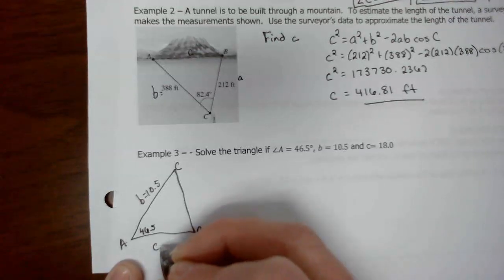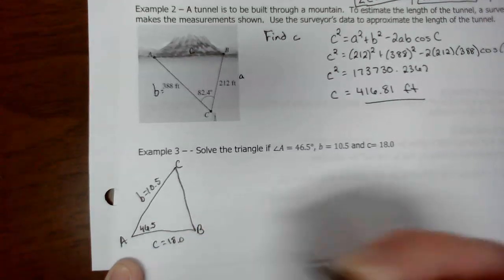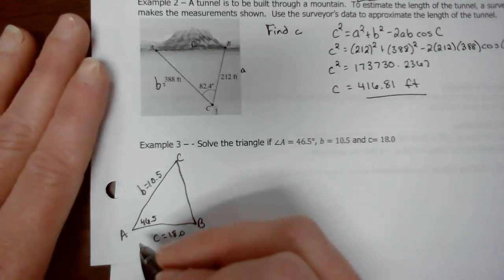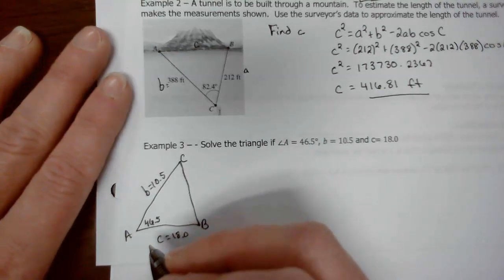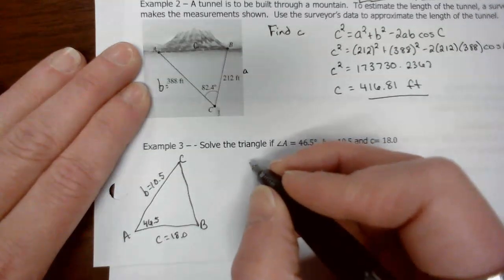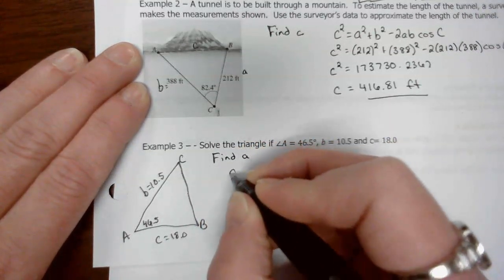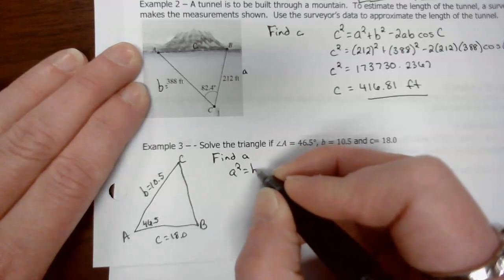And I know little c. So the first thing I think I would try to find, since I know angle A, I would use the formula that has angle A in it. So I would find little a. I would use this formula.